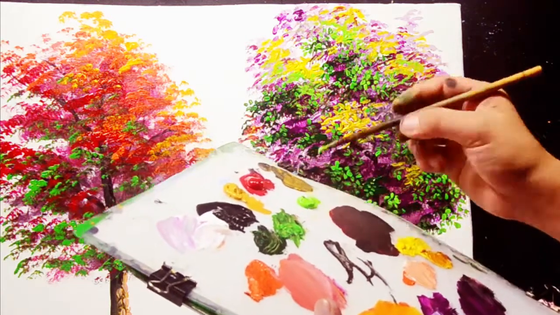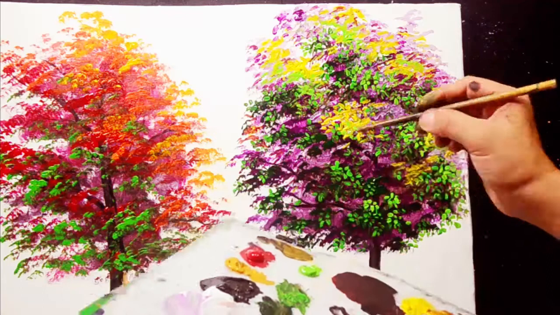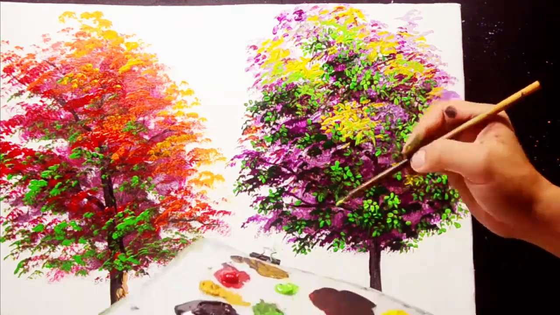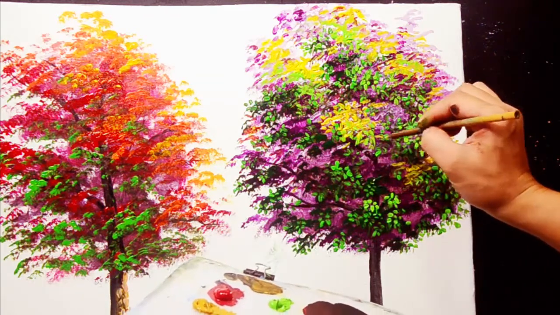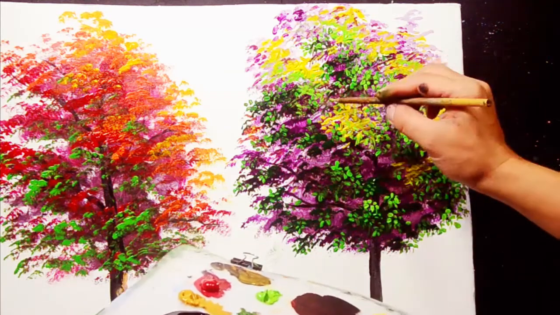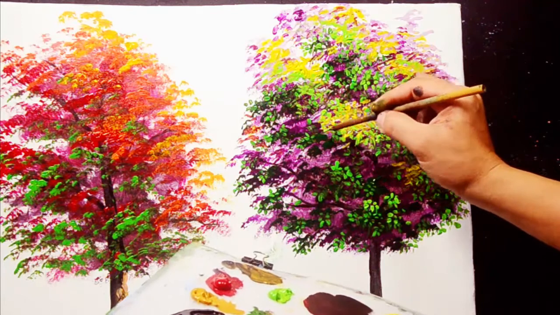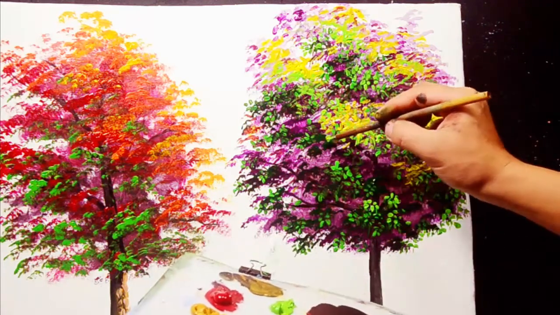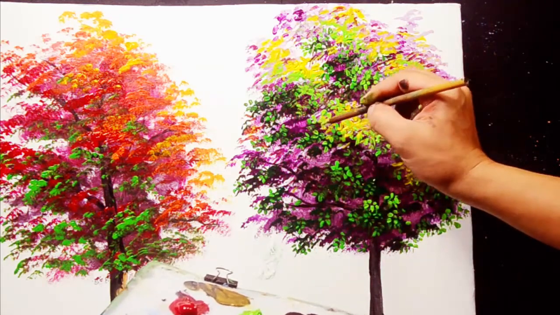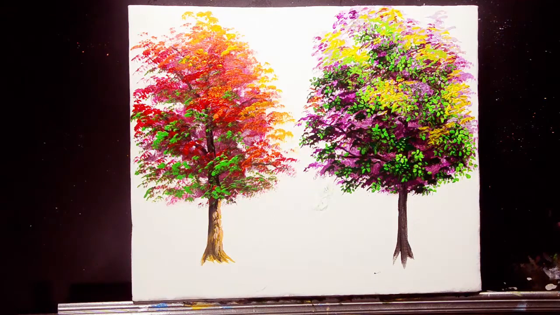Light green, I'm gonna add more light green color here to minimize the yellow that I painted to this side, this area. Just add the yellow green color here. Just looking good for my tree. So I'm going to continue here.